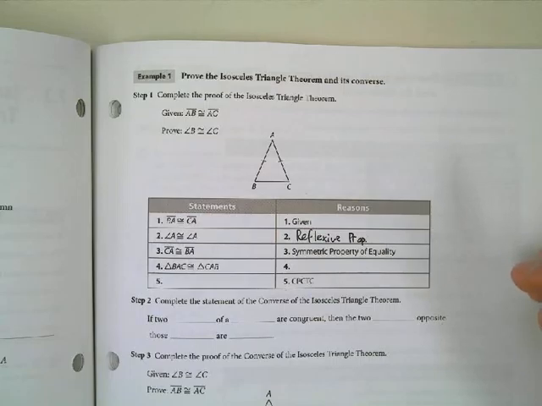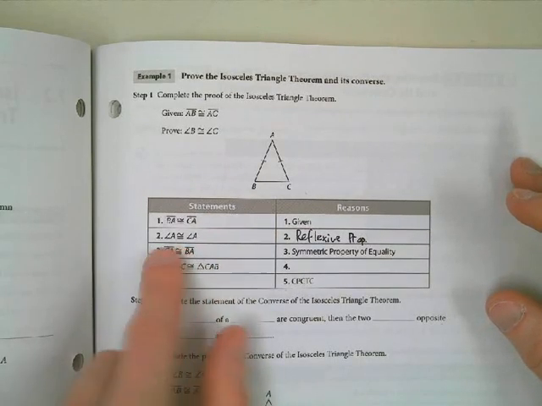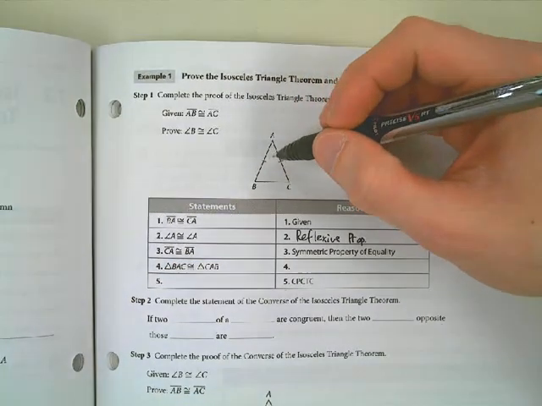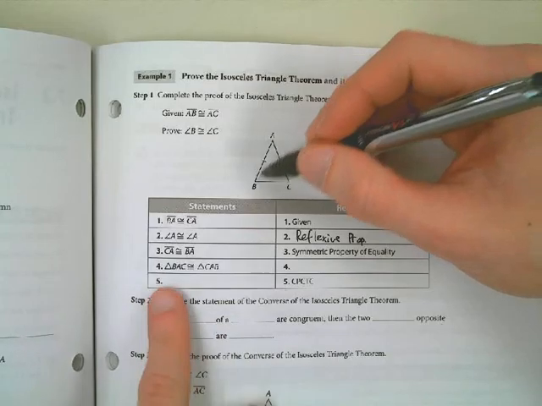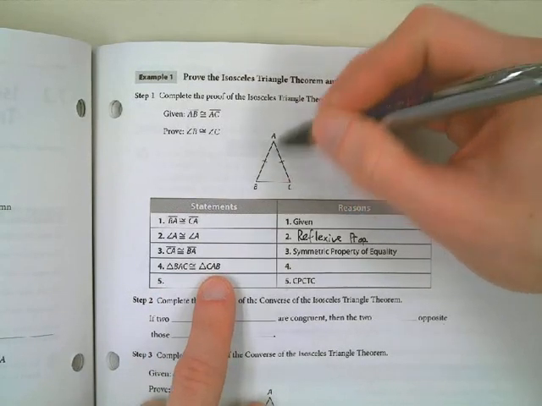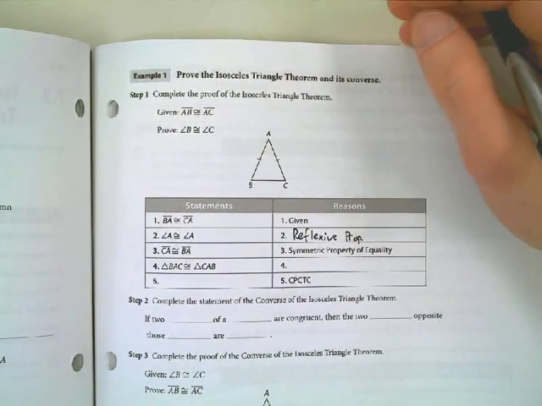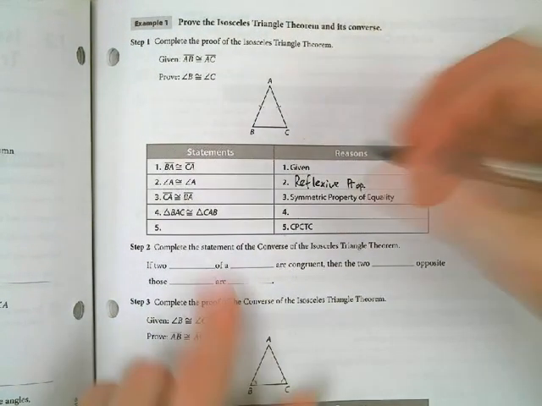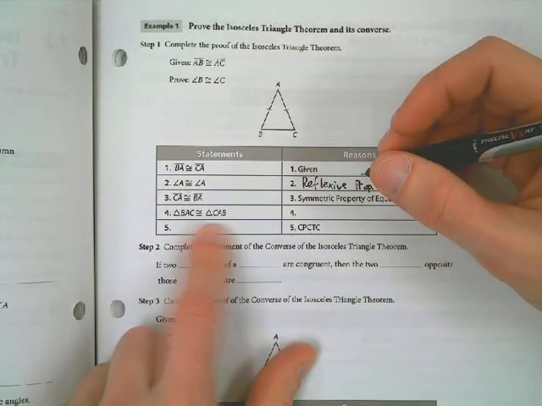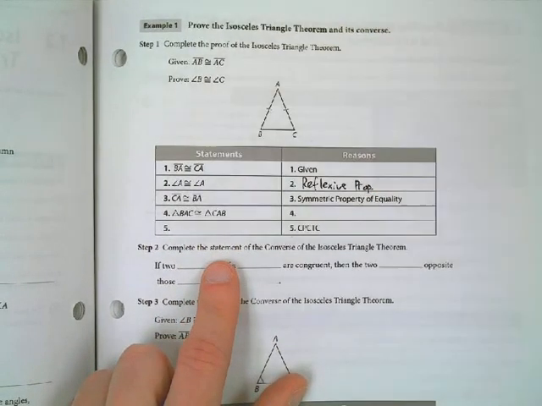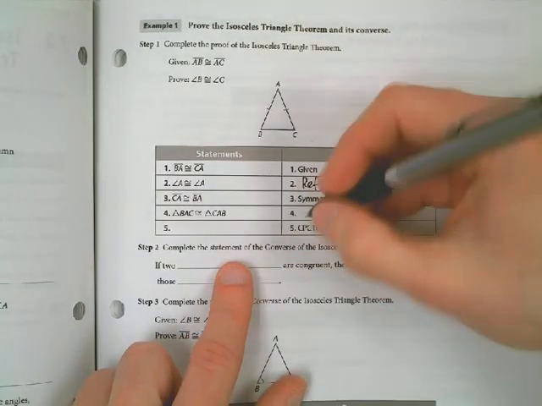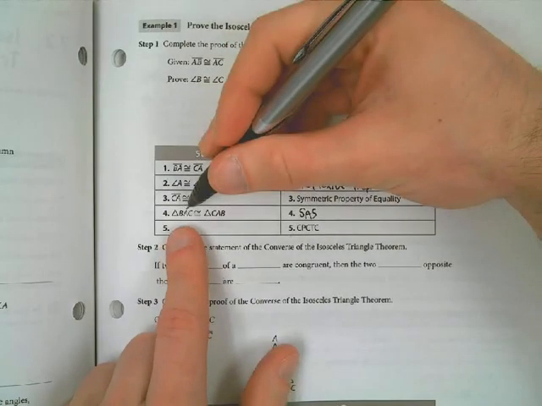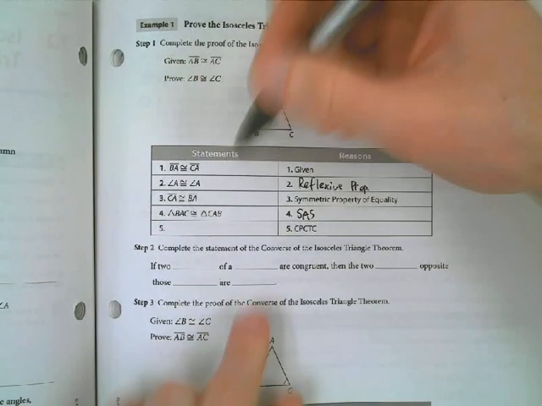So what we're doing in this proof is proving that triangle BAC is the same as triangle CAB, which might seem kind of dumb, since it's the exact same triangle, but it's going to be part of this proof. These two triangles are congruent because we have a side, an angle, and a side congruent here. So it's side-angle-side congruence. And then since this triangle is congruent to this triangle, we can say by CPCTC that angle B will be the same as angle C because they're both in the same position.